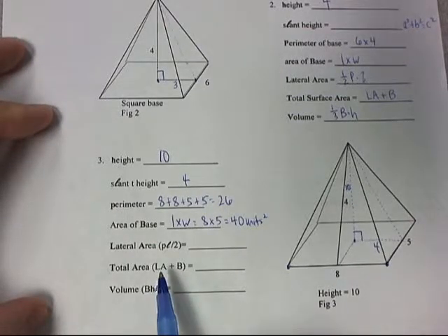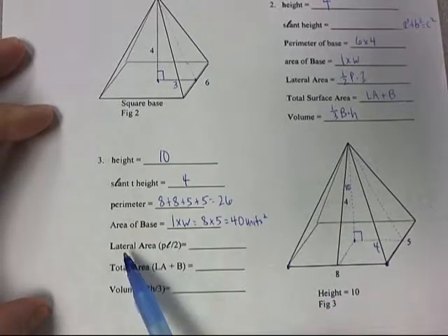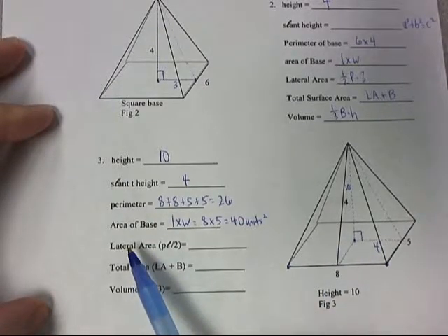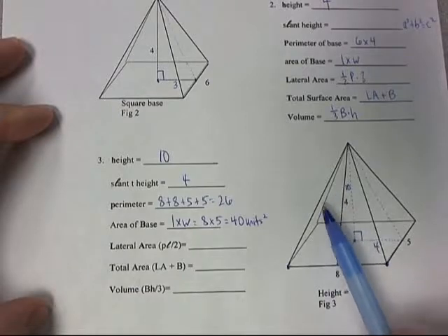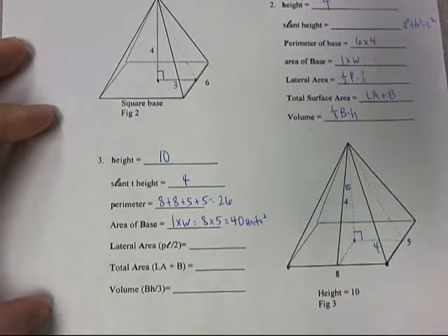The lateral area, so again, the lateral area is all the faces, not the base. So basically, if you look at the faces that aren't the base, you have, let's see, 1, 2, 3, 4 triangles.